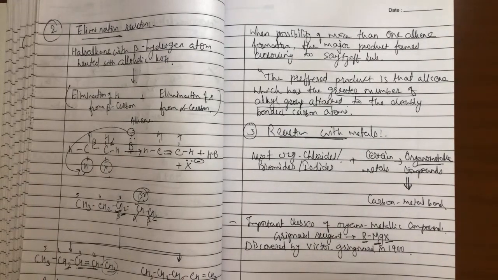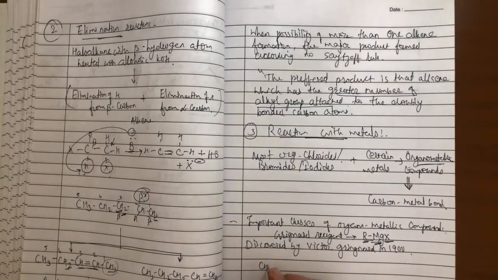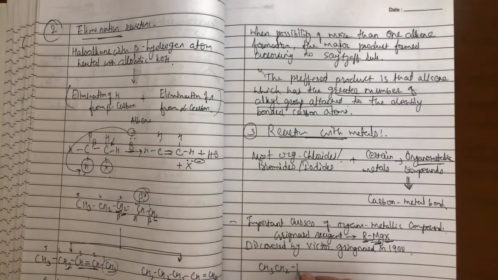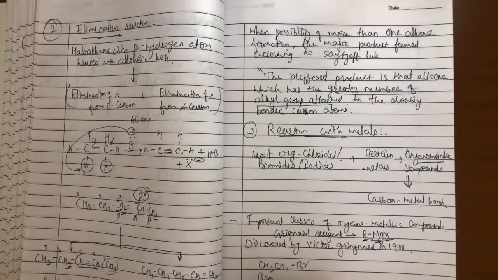Now how do we get this compound, which is RMgX? I have an alkyl halide, let me take CH3CH2Br, bromoethane.